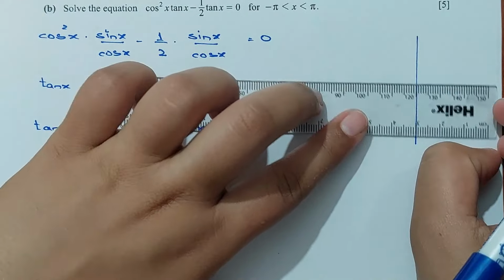Question number 8. An experiment was carried out and the values of y for certain values of x were recorded. The table shows the values recorded. The relationship between y and x is modeled by this equation where a and k are constants. Draw the straight line graph for ln y against x.